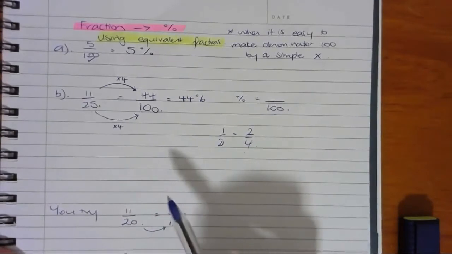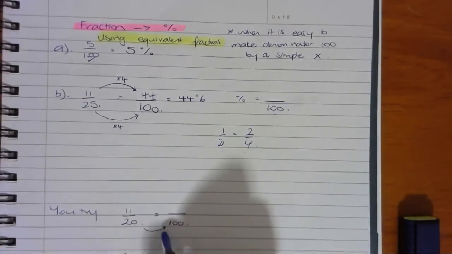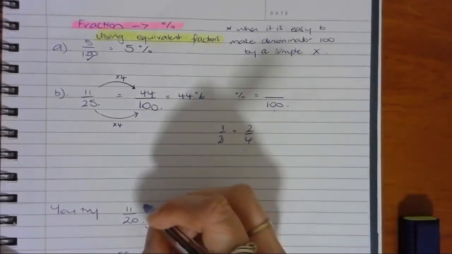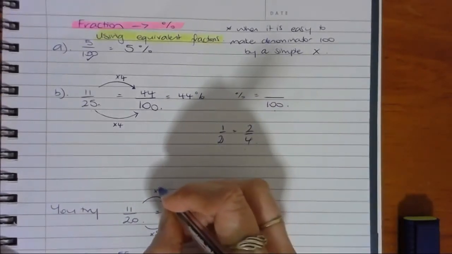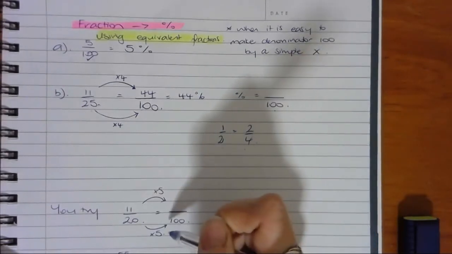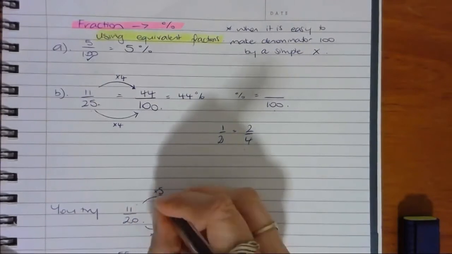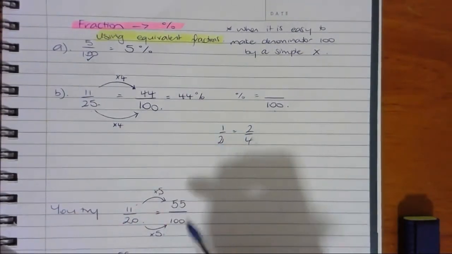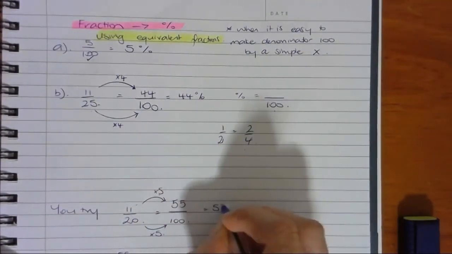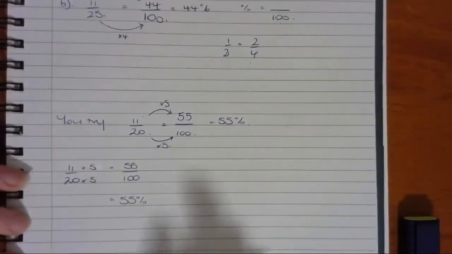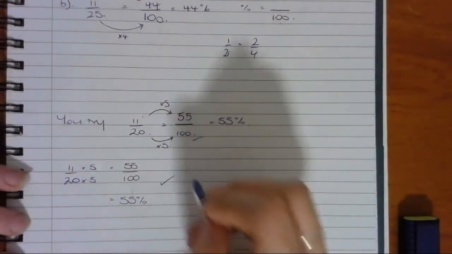What have I done to my denominator to turn it to 100? I've times it by 5. So that means I have to times my numerator by 5 because I've done the same thing on the bottom. So 11 times 5 is 55. So that means my percentage is 55%. There you go. Same working.